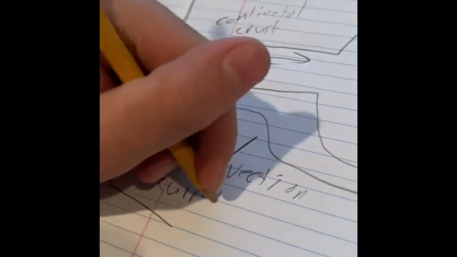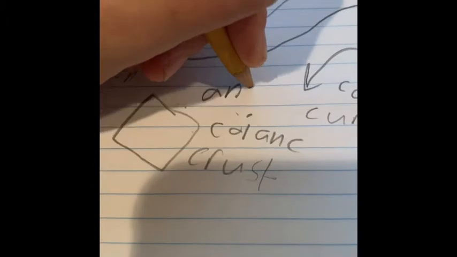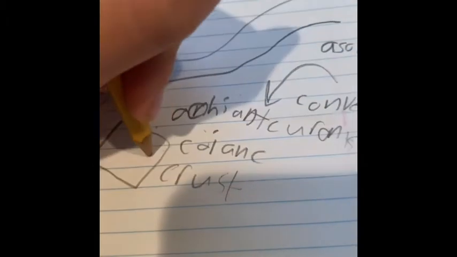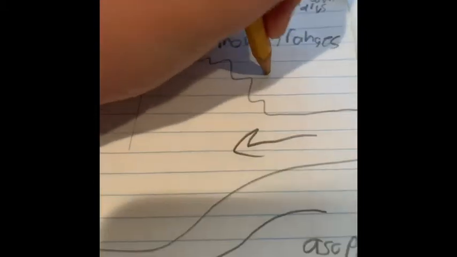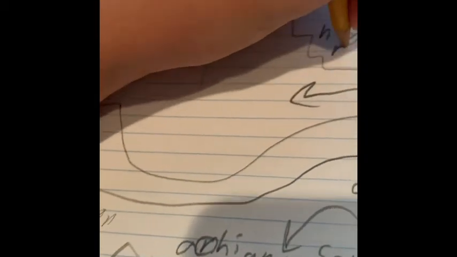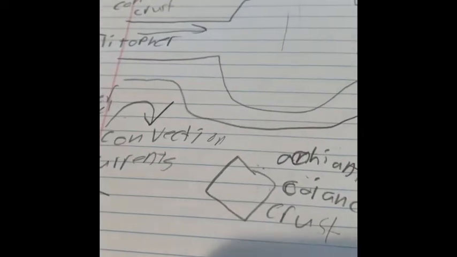And then convection currents. And then right here is ancient oceanic crust. And then right here you have the high plateaus. And what the continental to continental convergent boundaries cause is that they make mountain ranges when they come together and go up, and earthquakes, and they're pretty big.